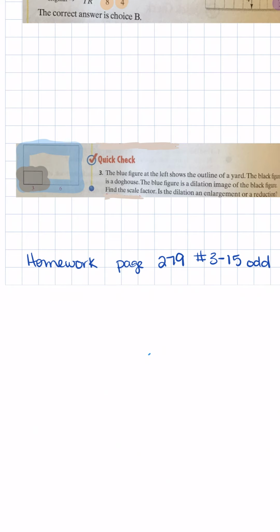If the black one is the original figure, we can see the blue one is larger, so it is an enlargement. To find the scale factor, the original was 3, and the new is 3 plus 6, so 9. If you divide that, 9 divided by 3 equals 3. So the scale factor is 3, and it's an enlargement.